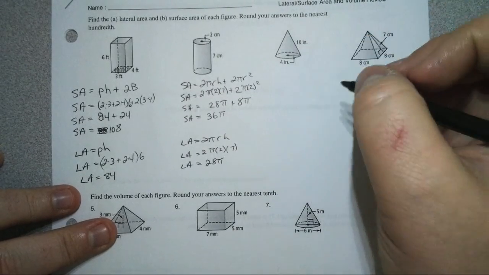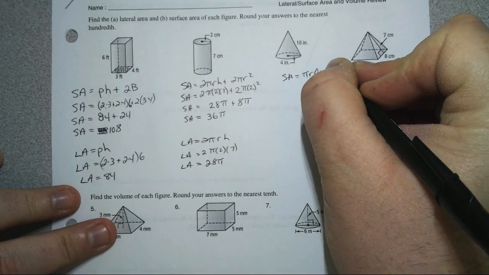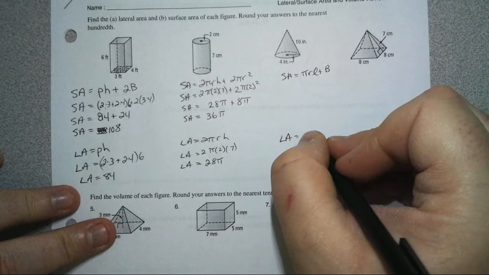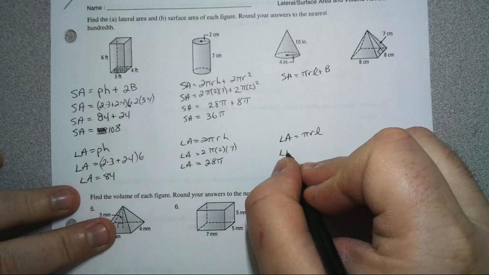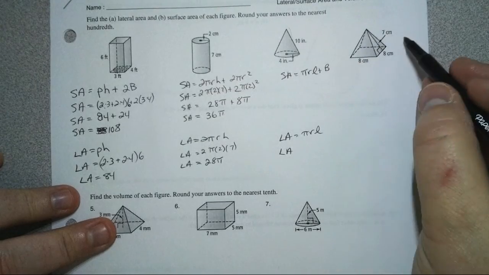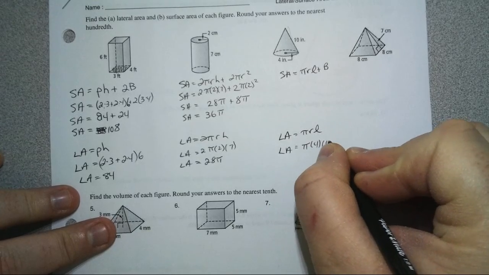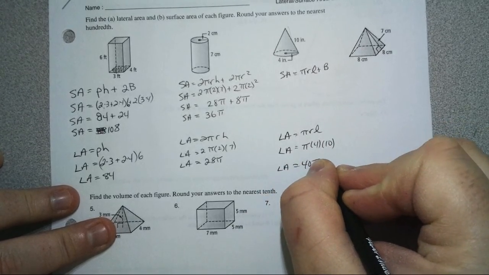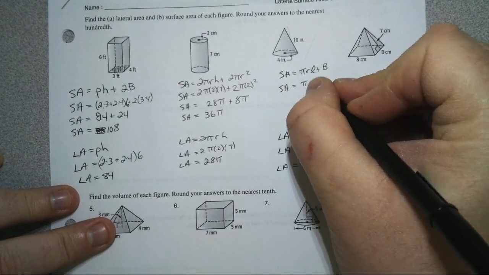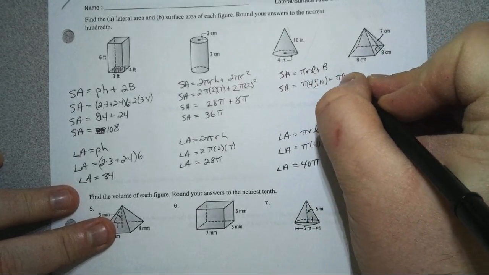Okay, surface area formula for a cone is pi r L plus the area of the base, which in this case is pi r squared. And that means the lateral area formula is the first part of that, just pi r times the slant height. Remember, the slant height is the length of the side. So in this case 10, and here it's 7. So pi, radius 4, slant height L, lateral area is 40 pi. Surface area is pi, radius 4, slant height 10, 40 pi again, plus pi times 4 squared.